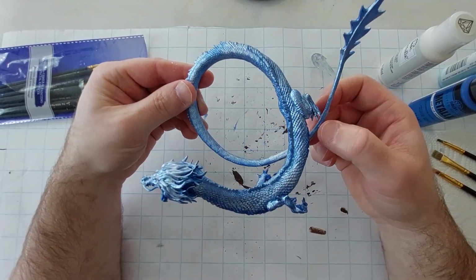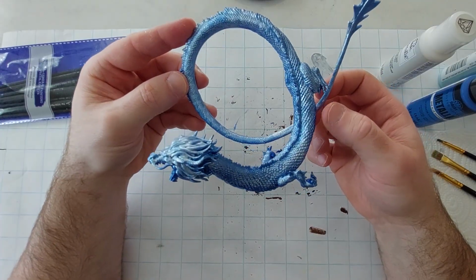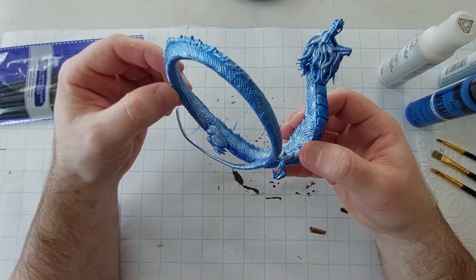As I said, they're starting to wonder if they were in fact the bad guys. No spoilers. That is looking pretty sick, actually. I really like that multi-layered effect we got with the paints. And this is why layering is so much fun.